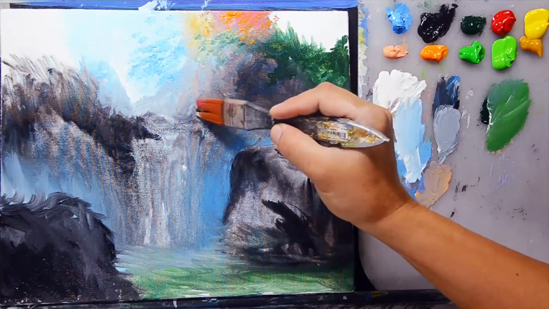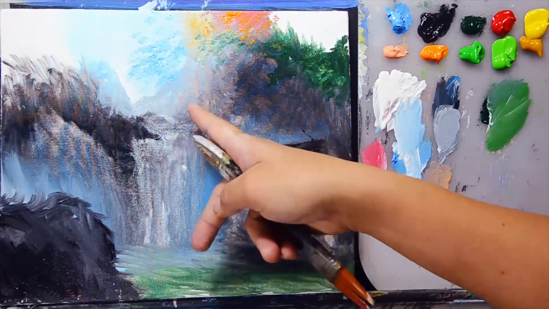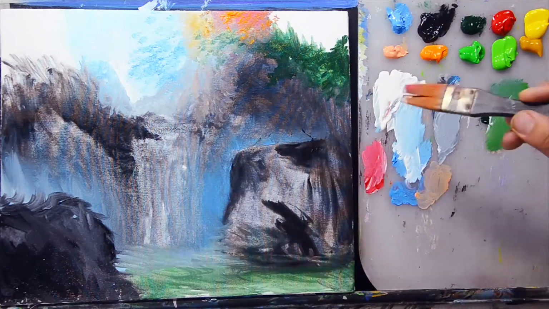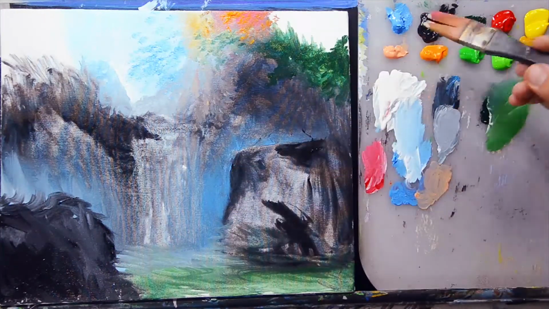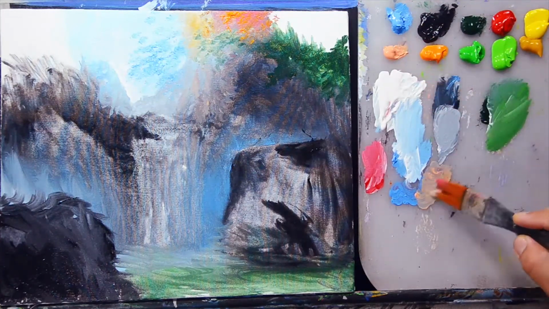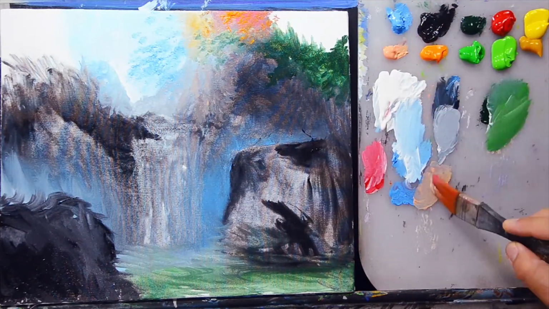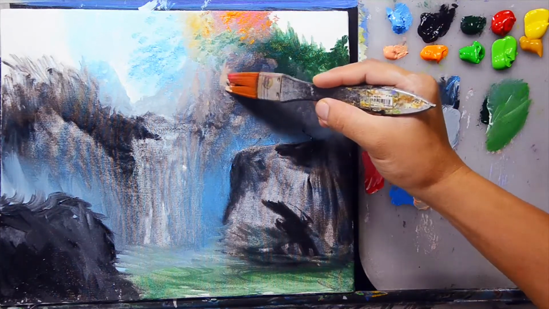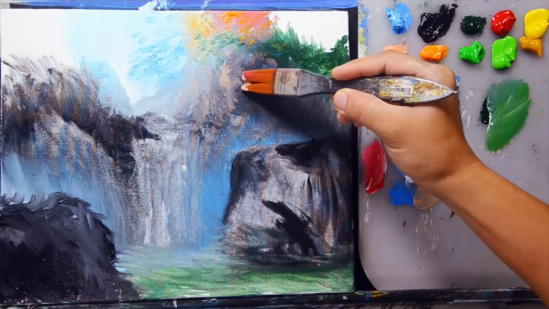Now we have a very small amount of highlight to that area there. Then I'm going to add Naples yellow to the cobalt blue to create more light, more color, or more like this color here that I paint.